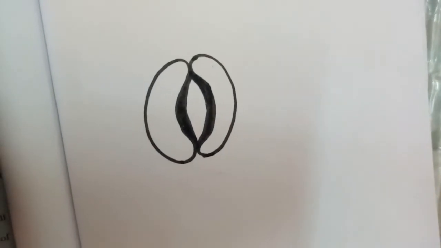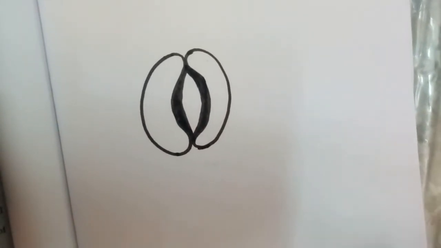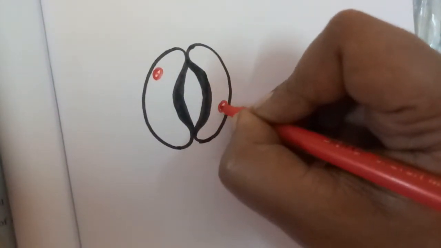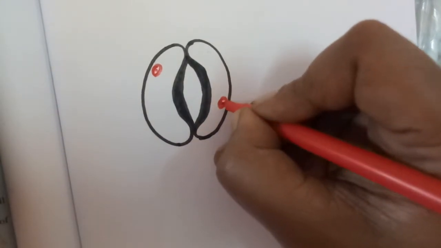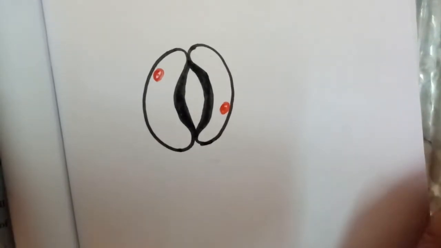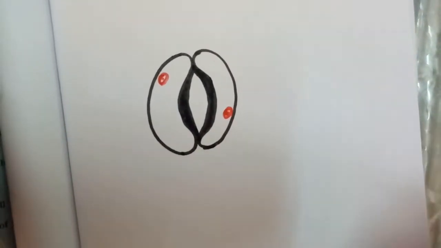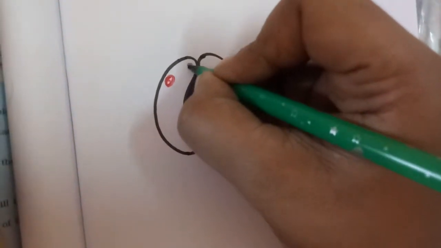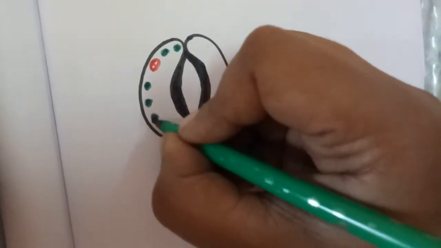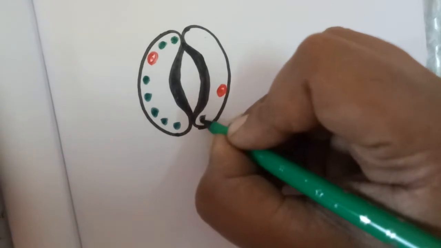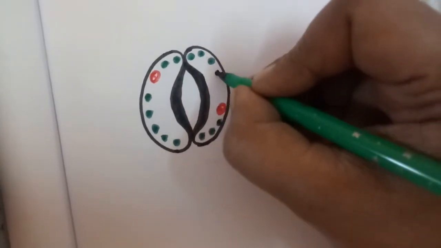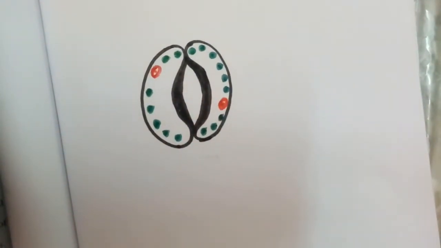And now I told you that these are the guard cells. So here I'll show you the nucleus. This is the nucleus of these guard cells, okay, and then we'll show the chloroplast. So I'm drawing this chloroplast with the green color. Okay, these are the chloroplast.